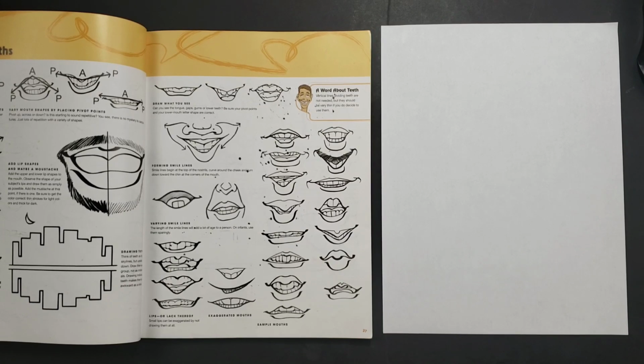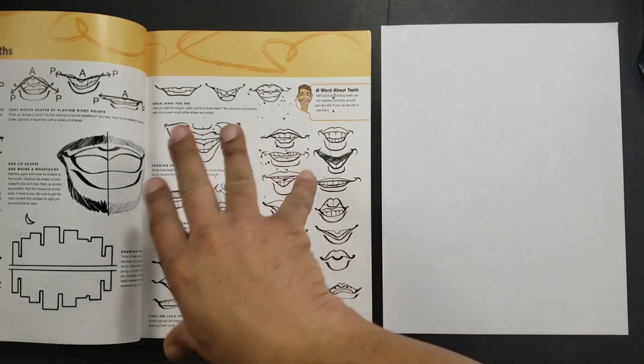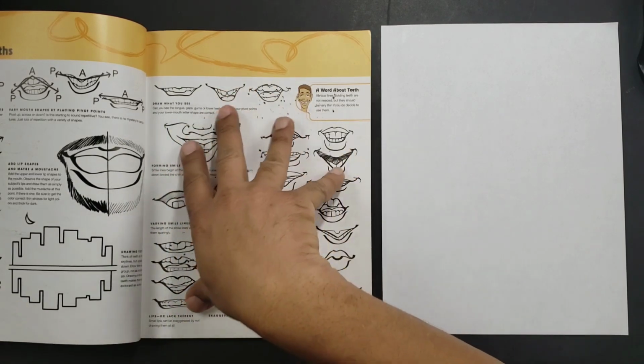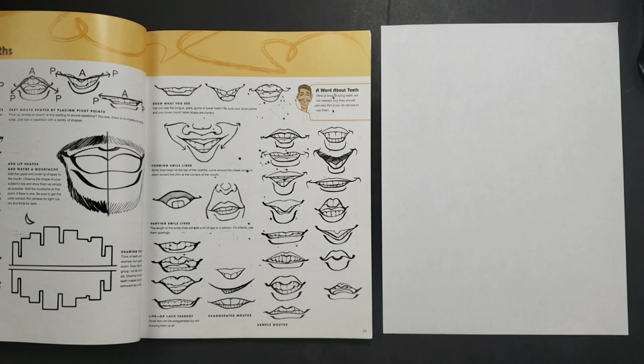We're going to be talking about mouths, and how to properly draw the cartoon mouth. So let's go ahead and get started.